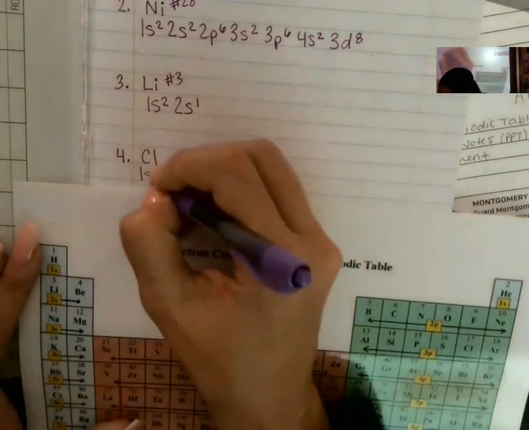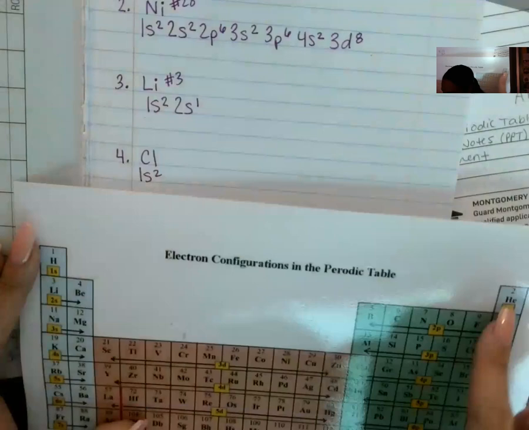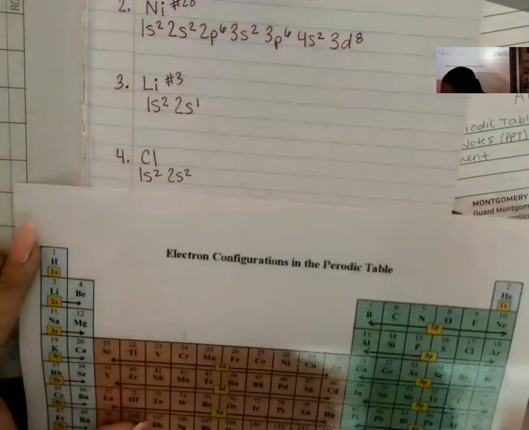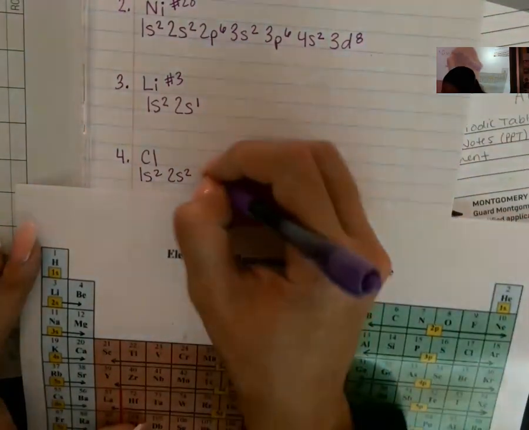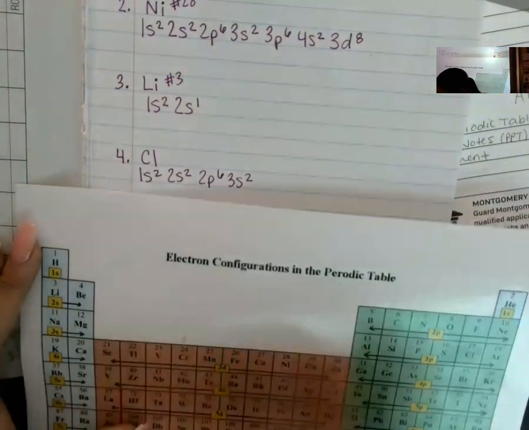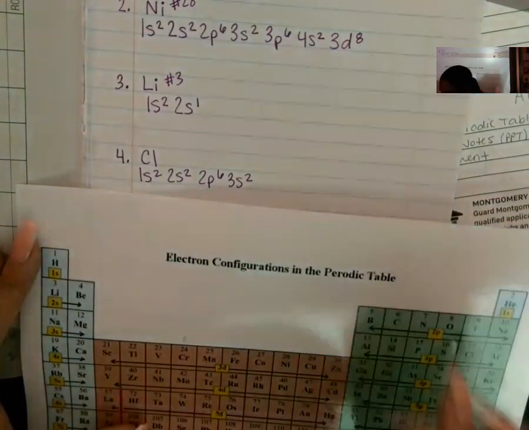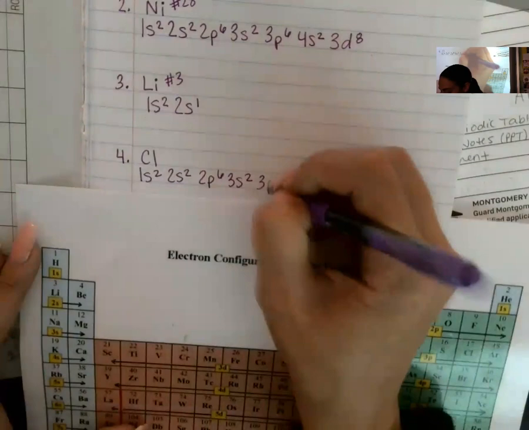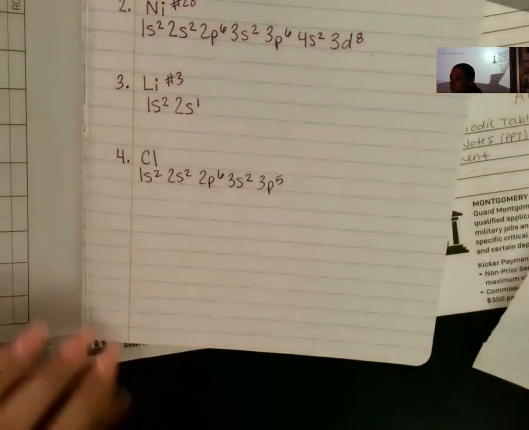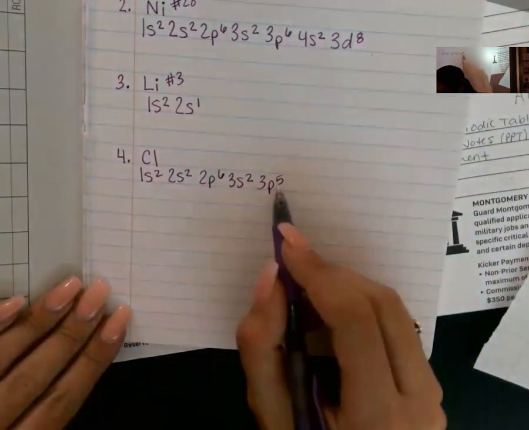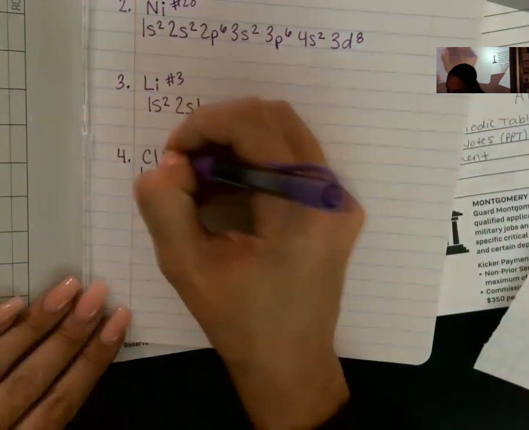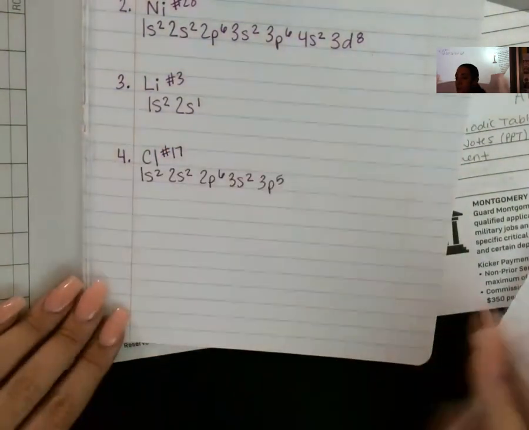So we're going to start from the beginning. We have 1s2, 2s2, 2p6, 3s2, and we're stopping on 3p5. And if you were to add up all these, 11, 12, 13, 14, 15, 16, 17, and chlorine is number 17 on the periodic table, so it matches.